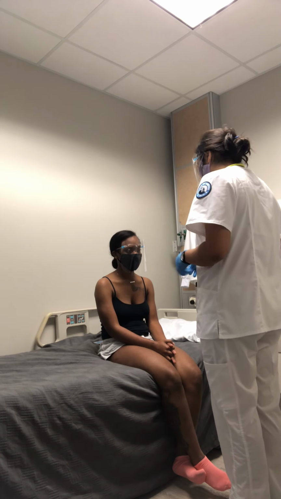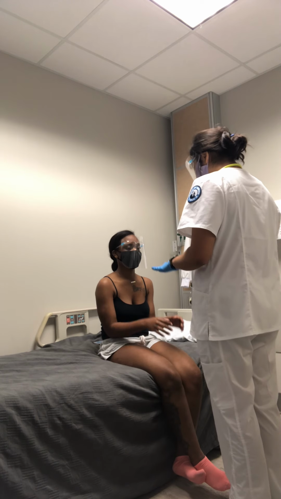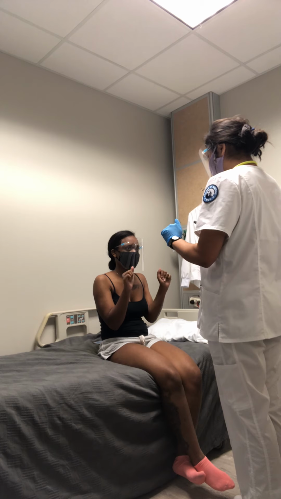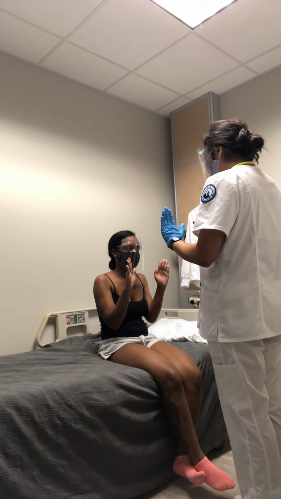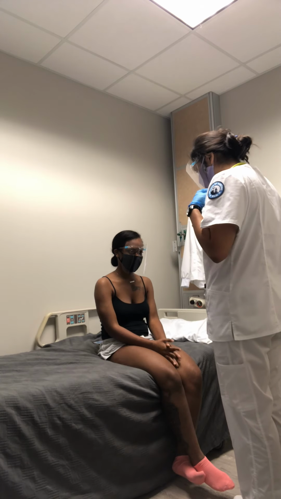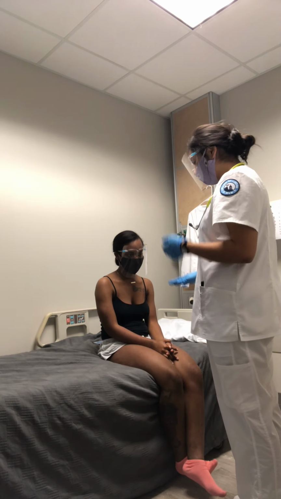So now I'm going to do your range of motion in your hands. I ask you to do your hands like this for me, and I want you to bring your fingers down, bring them back up. Okay, now I want you to put your hands like this and bring your fingers like this and bring them back. Okay, perfect. So range of motion in fingers was full range of motion, and it was equal bilaterally in both hands.